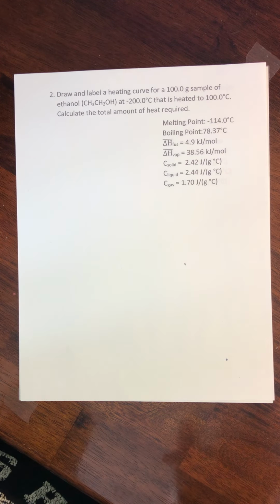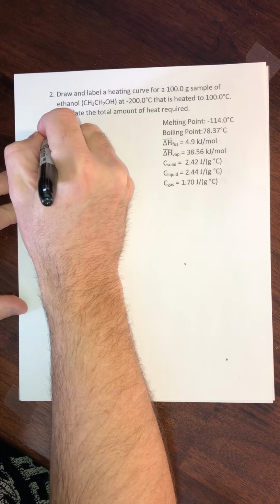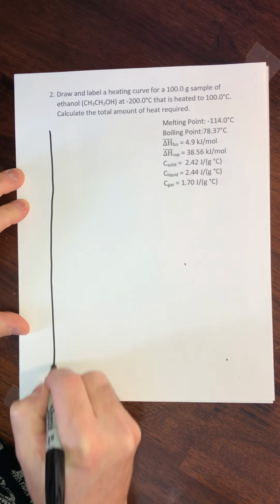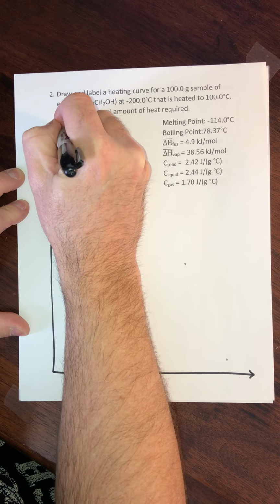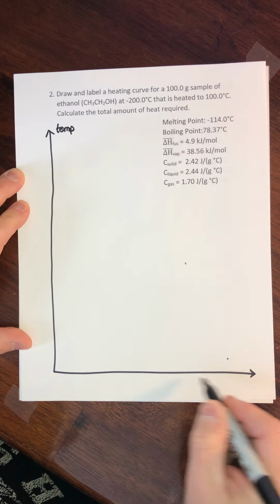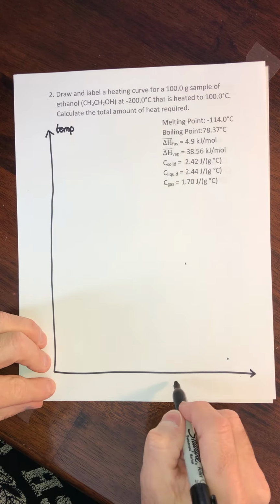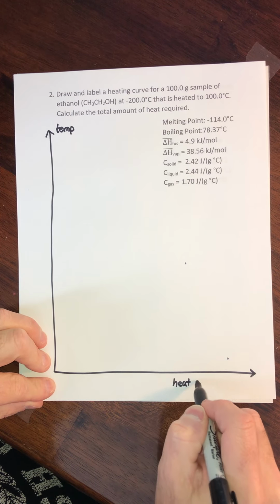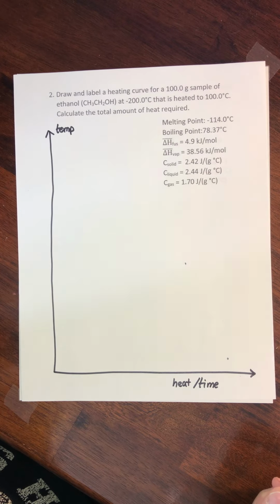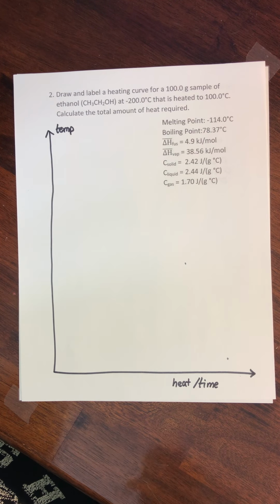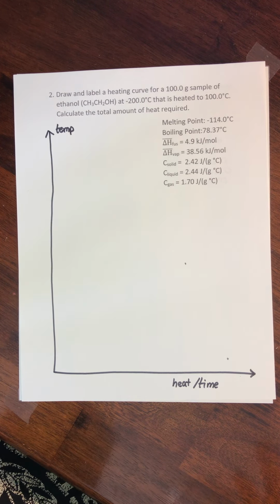Okay, so if we're going to draw ourselves a graph, let's draw a nice big graph. My y-axis is going to be my temperature. My x-axis down here is either going to be heat added or lost, or perhaps it's just time that's passing, something like that. Now, as I said before, do them exactly the same every single time.